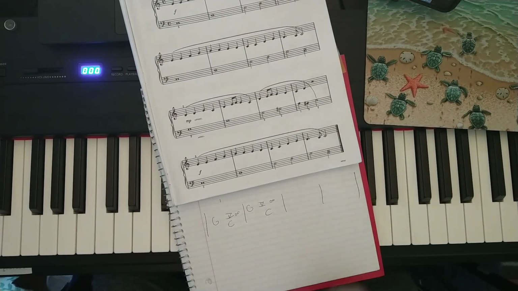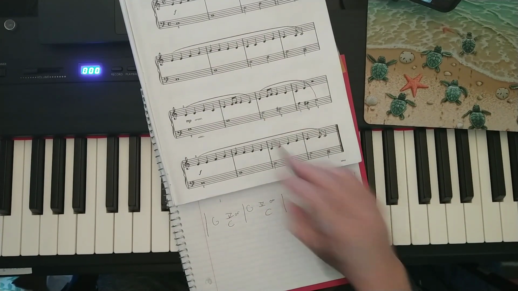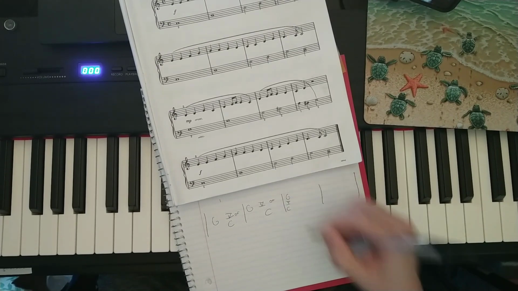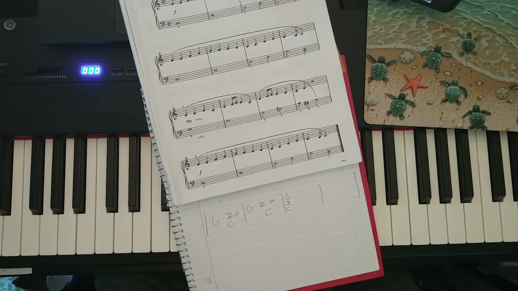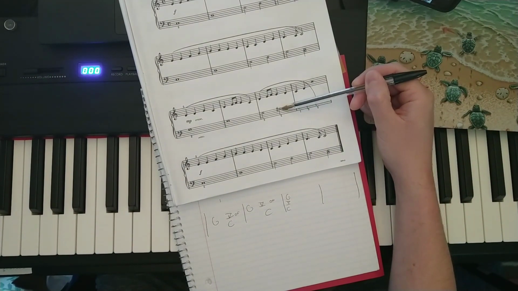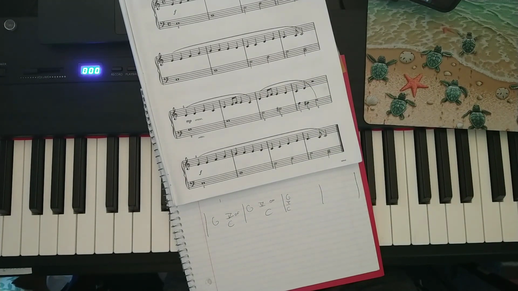The third measure contains two different chords. The first chord here is, once again, a G chord, 5 of C. And then this next chord is a G sharp and an E. Now, it's not a G sharp chord, even though the root note or the bass note is a G sharp.